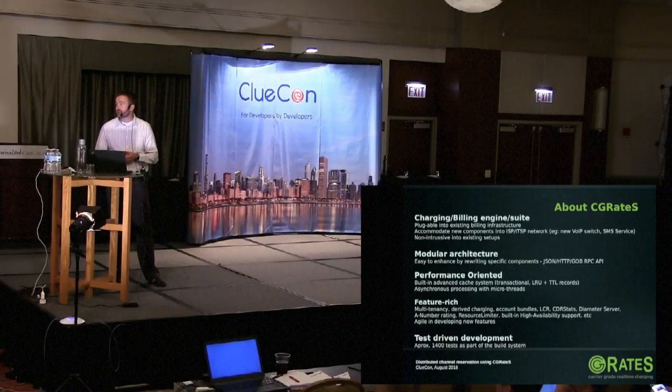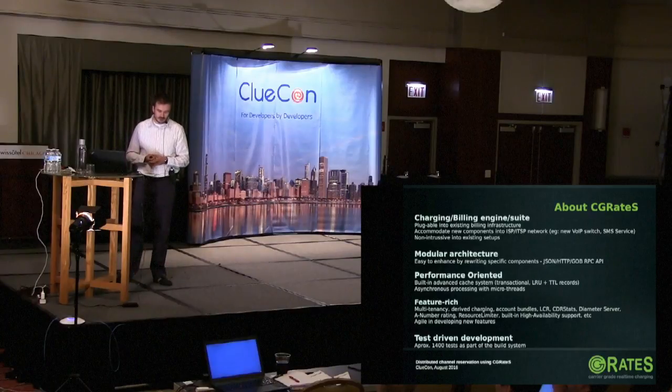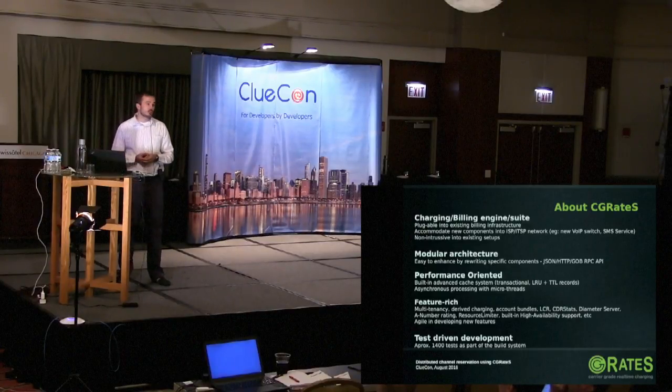We stay flexible in introducing new components. So if they need to have a new VoIP switch or a new SMS service, a new data stream router or anything like that, we need to be able to support that. So these are the reasons behind why we are still only an engine.